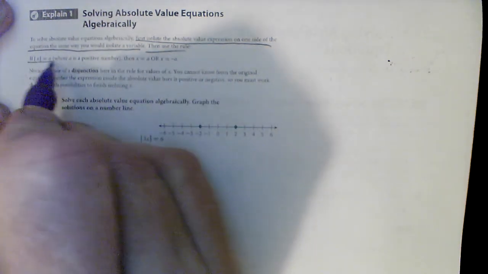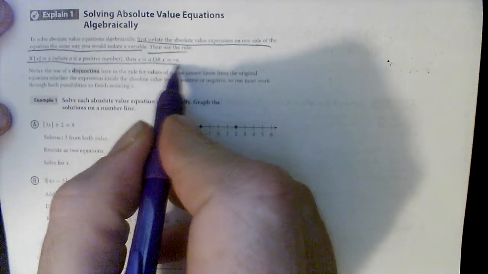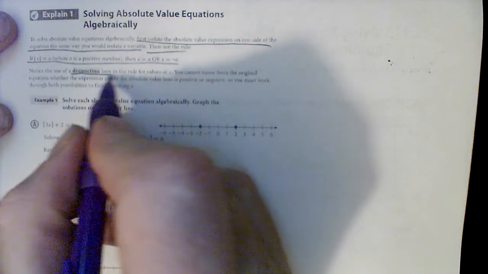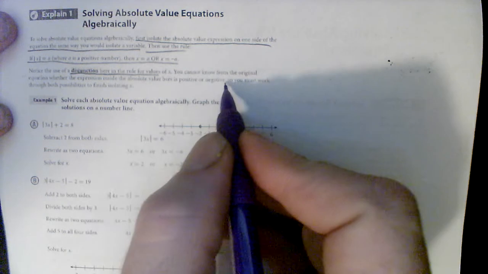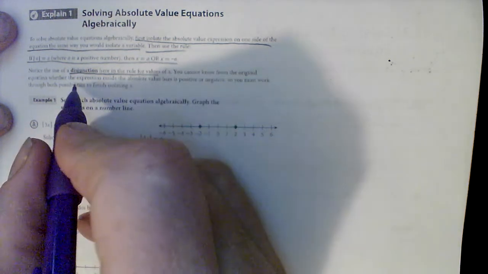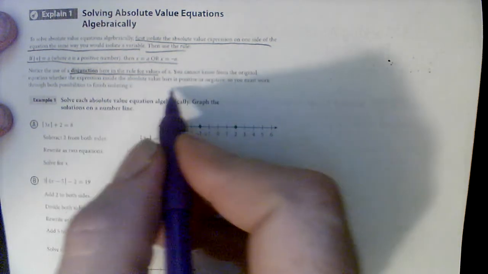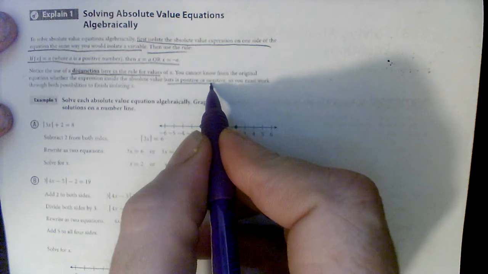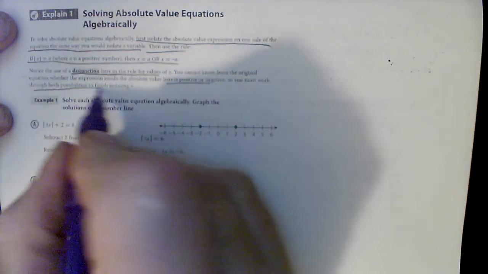Then use the rule. If |f(x)| = a, then set f(x) equal to a and negative a. Notice the use of a disjunction here. Right? That means an "or." You cannot know from the original expression whether the expression inside an absolute value is positive or negative, so you must work through both possibilities. So here we go. Right?